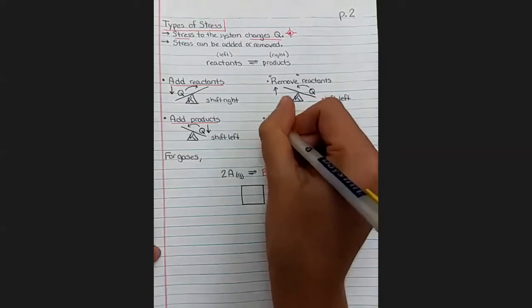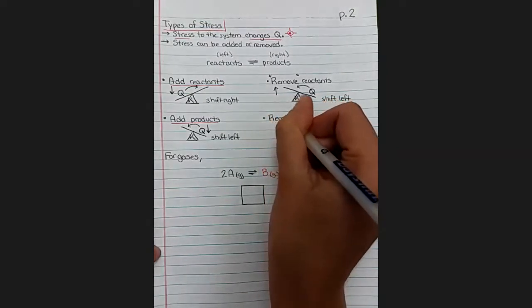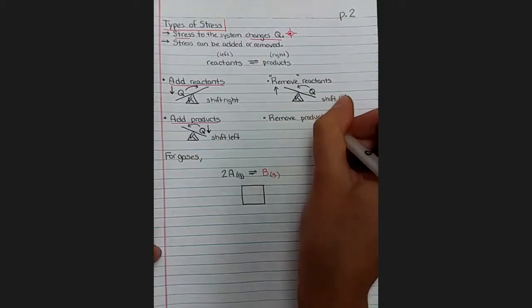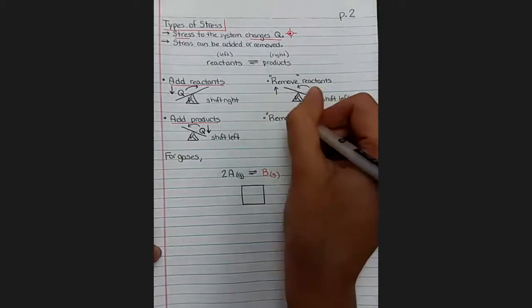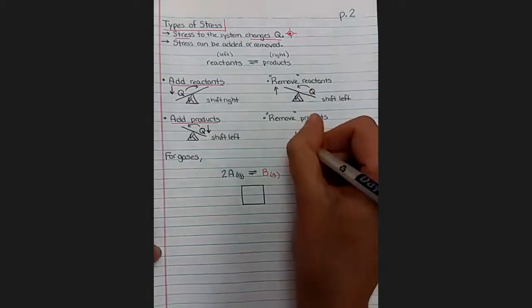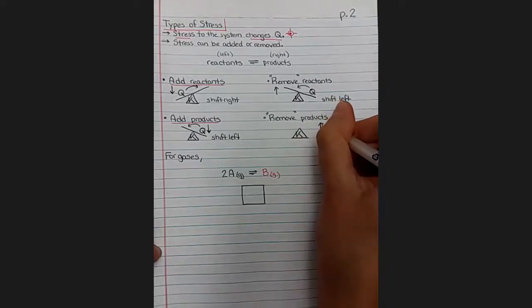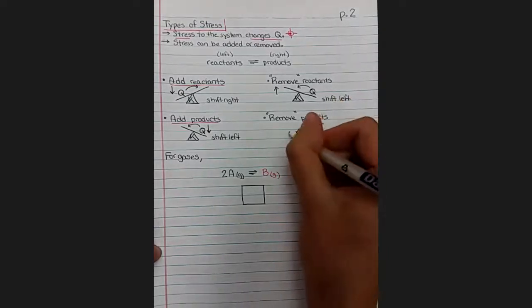We can do the same thing for products. We can remove, quote, products. If we draw our balance beam with K in the center, removing a product means that the right side is getting lighter in the balance beam.